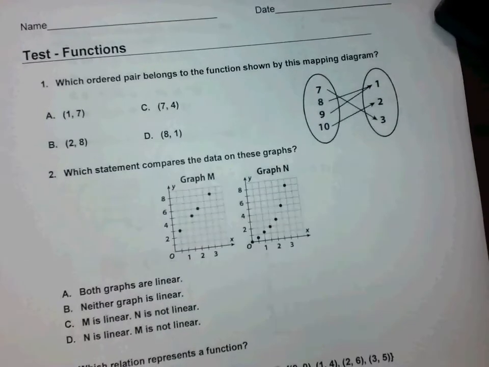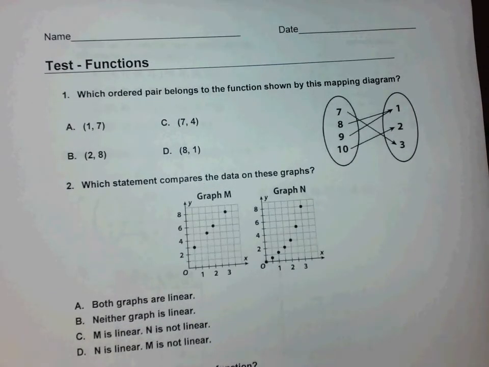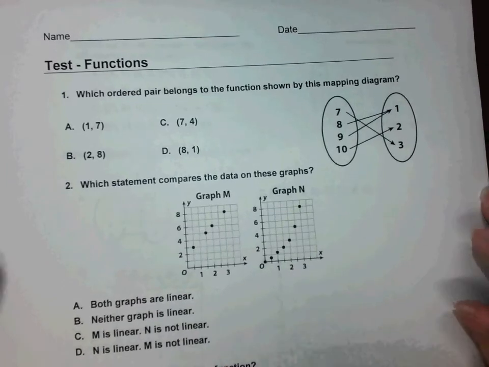Okay, this is the corrections video for the functions test. I'm going to go through this really quickly. If you need to, just pause it.